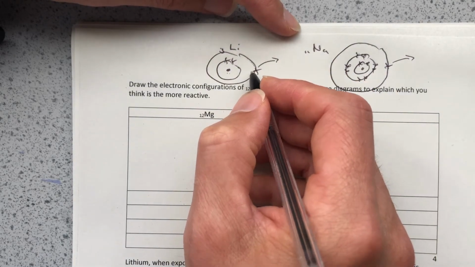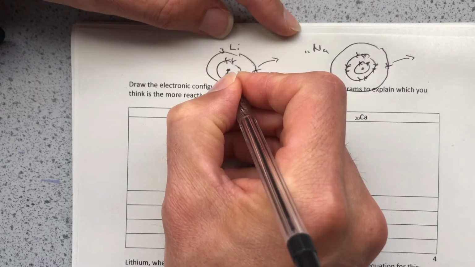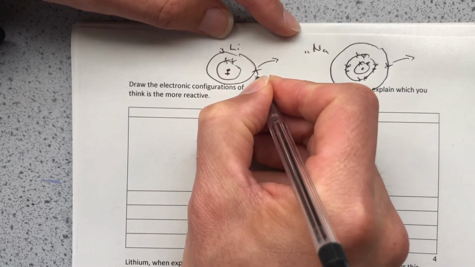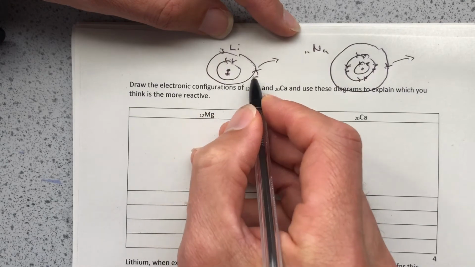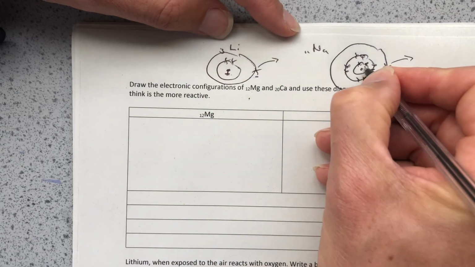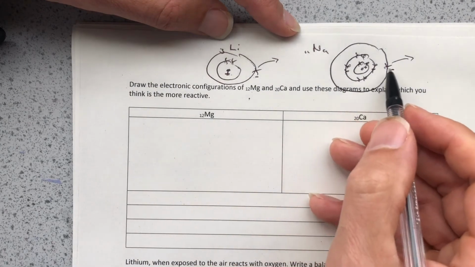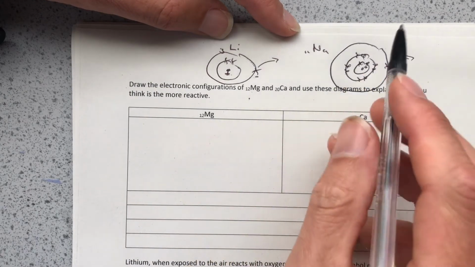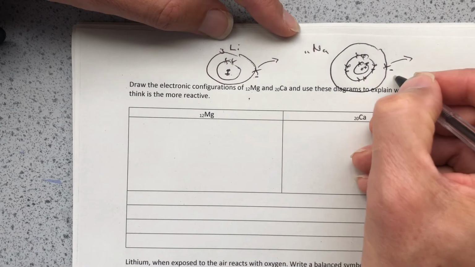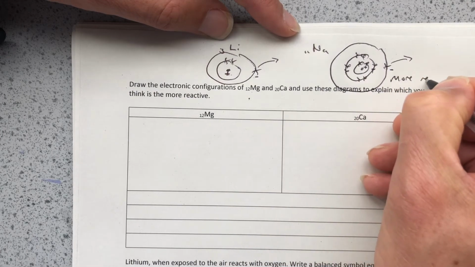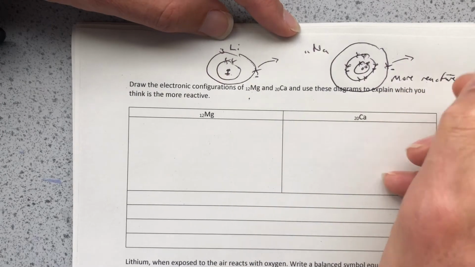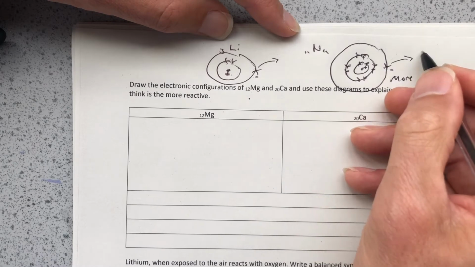What's holding that there? Well, the nucleus is positively charged and the electron is negatively charged. Opposites attract. The nucleus is positively charged, this one's negatively charged. So which one is weaker? Which one is attracted more weakly? The answer, sodium. Sodium is more reactive. Why? Because it's easier to lose this electron.